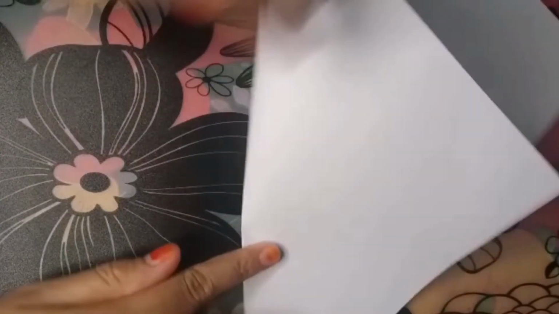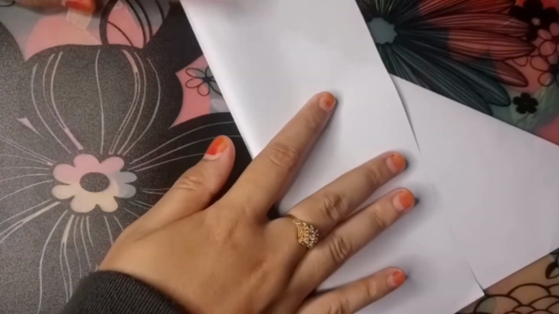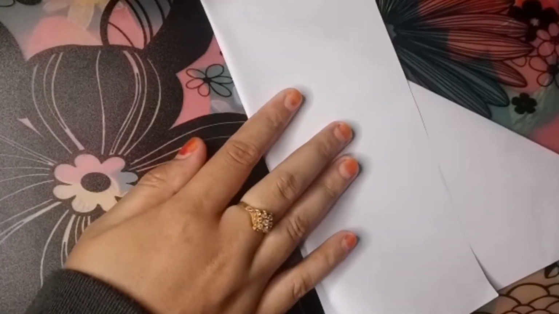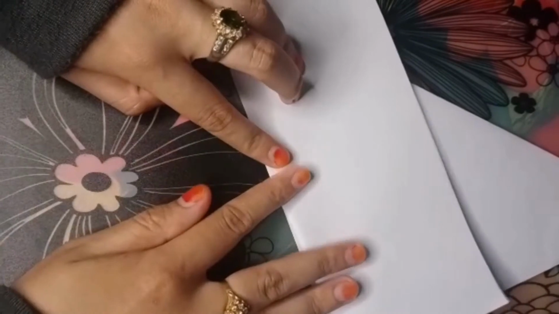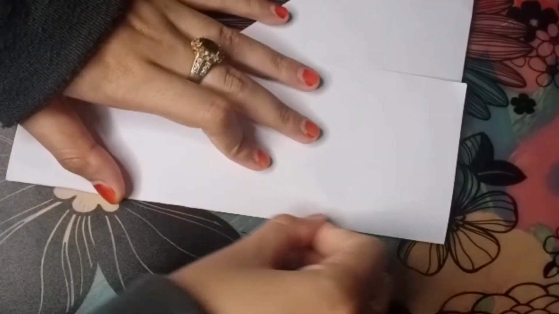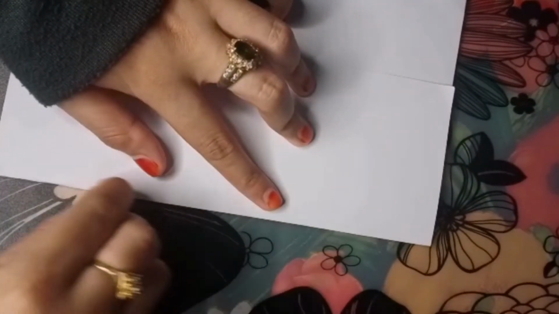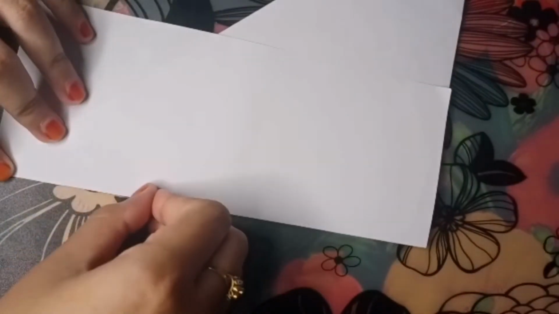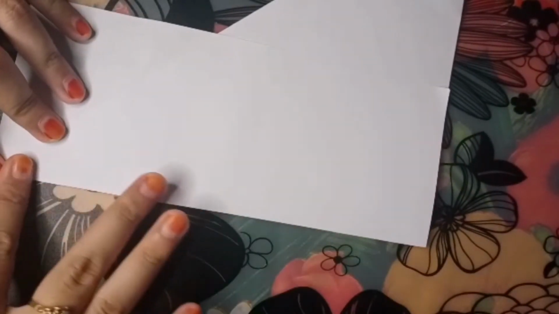Make sure you fold it properly. You see, you will get like this, okay? Then in order to remove this side, you can use either a ruler or you can do it by folding like this. Make sure you push like this, so it will make it easier to fold it and to remove it.